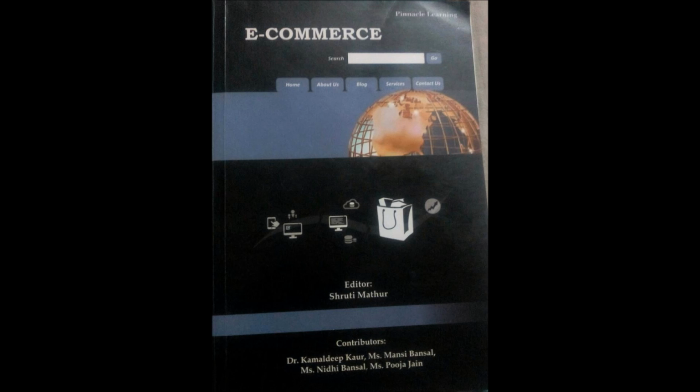Some of the popular modes of electronic payments are the following. First, credit card. Second, debit card. Third, smart card. Fourth, e-money. And fifth, electronic fund transfer, EFT. These are discussed in detail in the later chapters in this book.